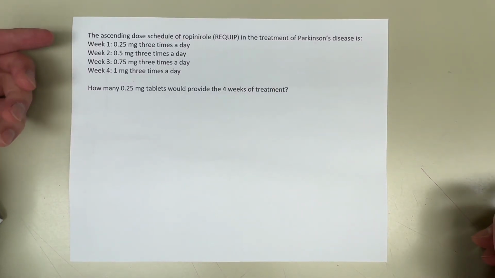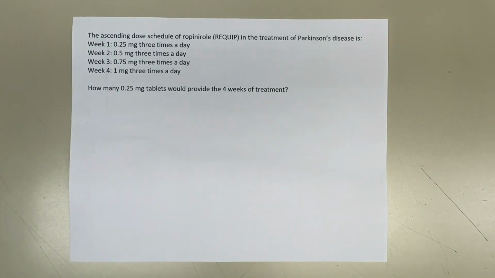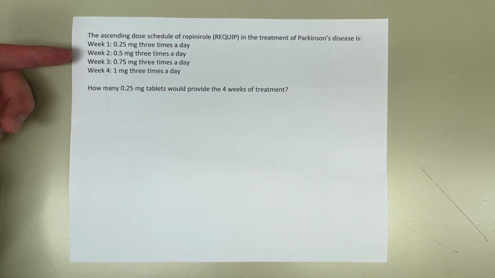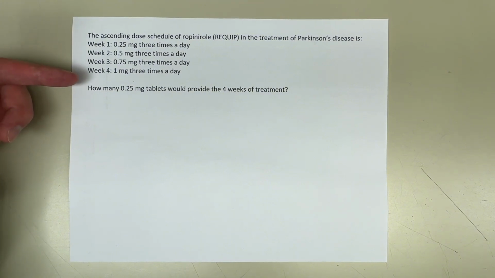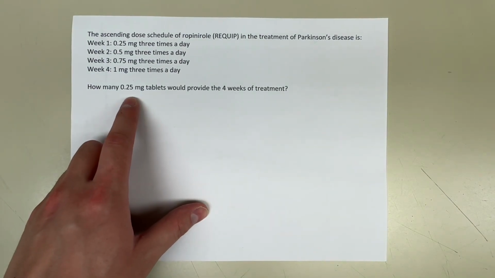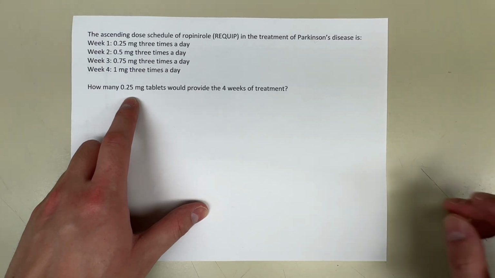The ascending dose schedule of ropinirole (REQUIP) in the treatment of Parkinson's disease is: week 1, 0.25 milligrams 3 times a day. Week 2, 0.5 milligrams 3 times a day. Week 3, 0.75 milligrams 3 times a day. Week 4, 1 milligram 3 times a day. How many 0.25 milligram tablets would provide the 4-week treatment?